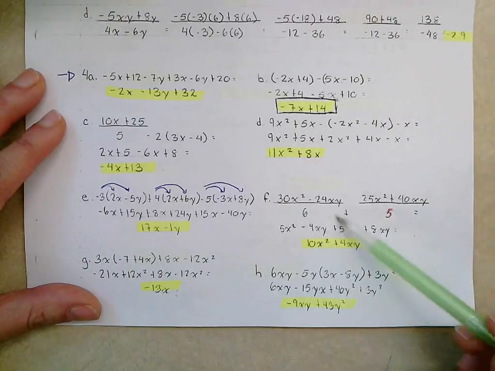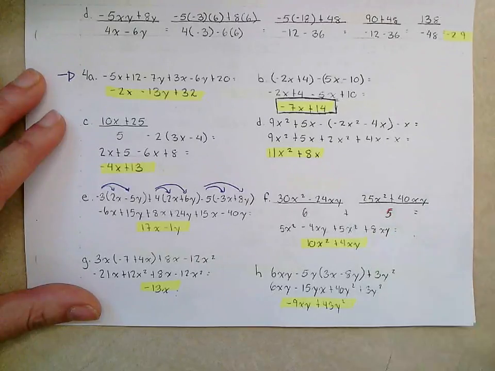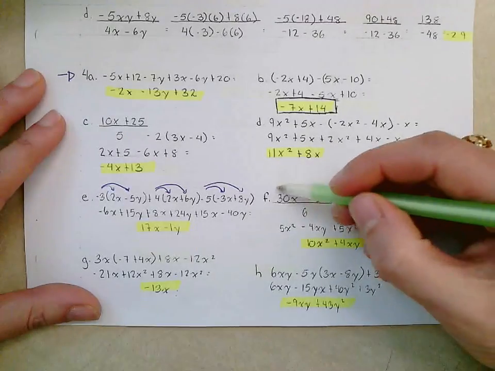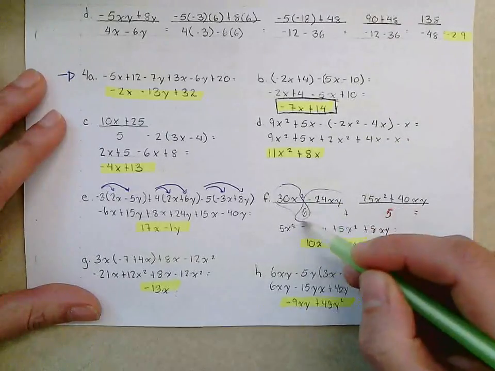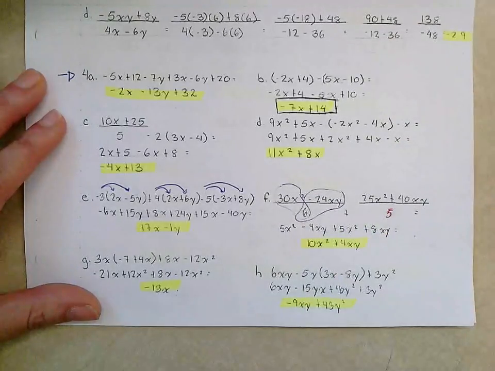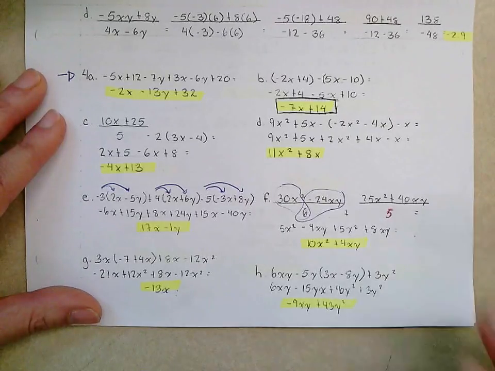Be careful, this is not an equation. So if it's not an equation, you don't cross multiply. All you're doing is dividing these numbers here. Distribution. I'm turning the page.